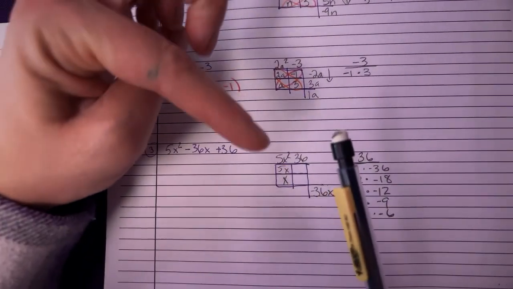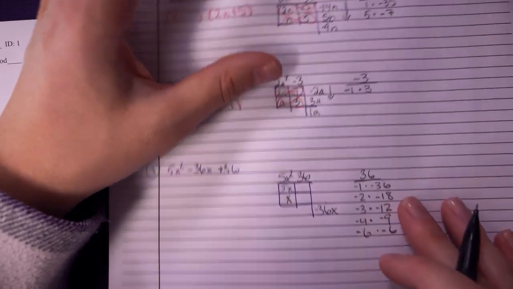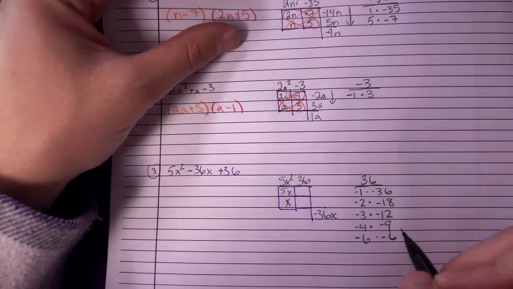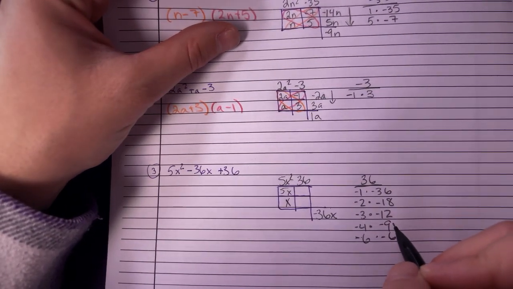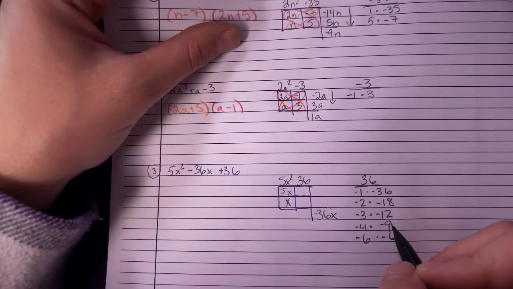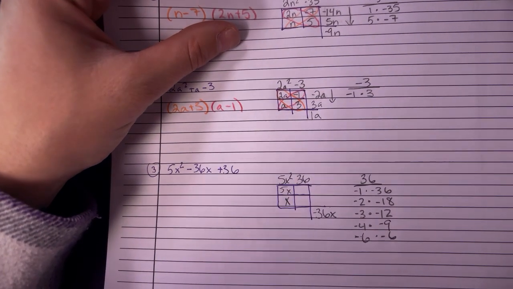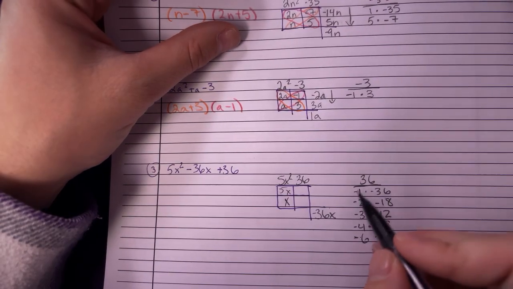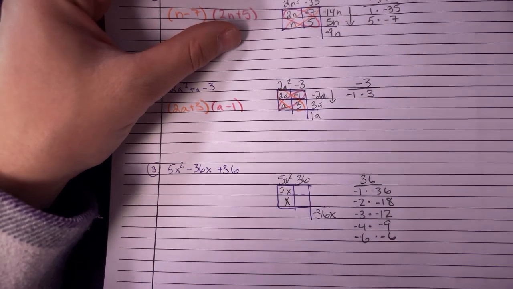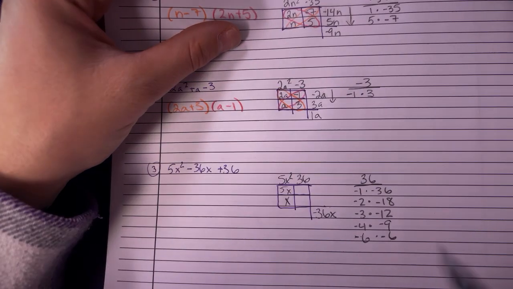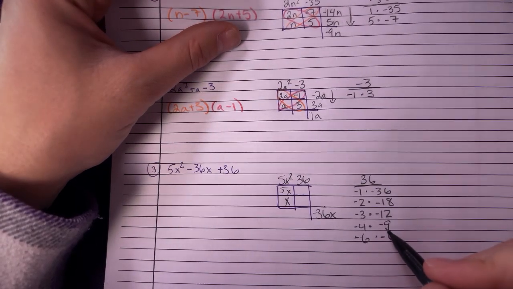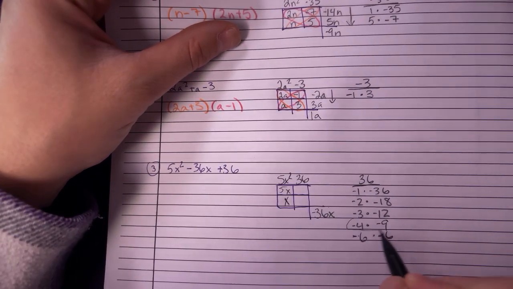So this is where that eraser is going to become handy. All right, so let's see here. This isn't super big, but I am multiplying by 5, so I don't want to use any of these really large numbers here, maybe. But maybe I do. I don't know. I'm going to start with 4 and 9.